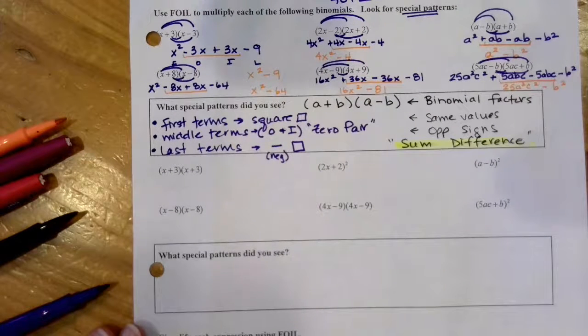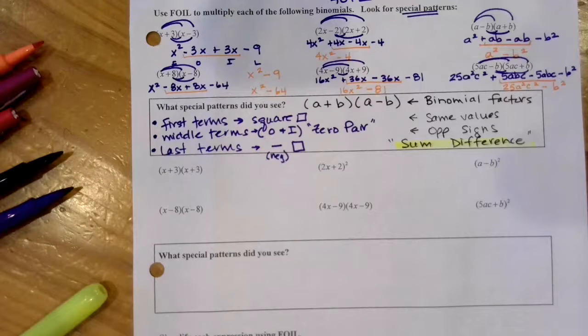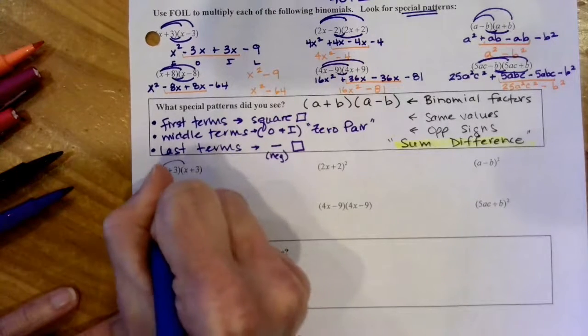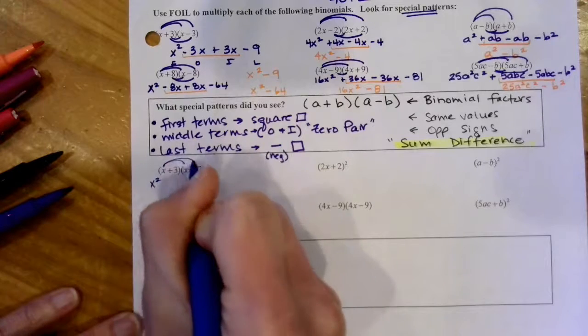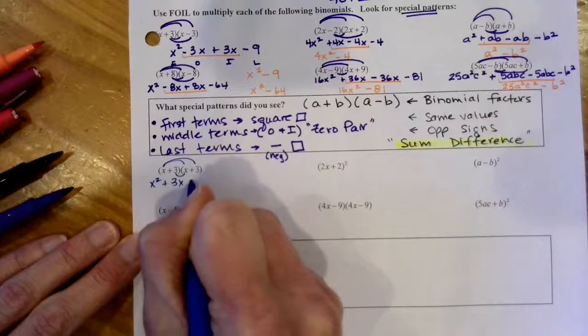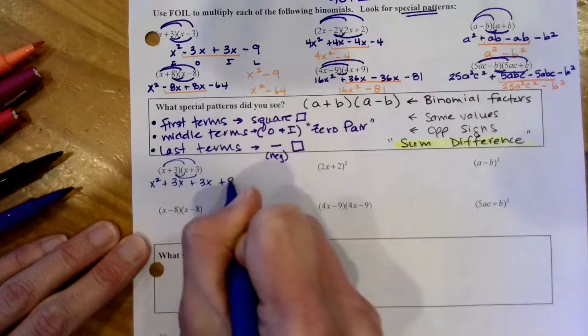All right, so here's our next set of values. Let's take a look and see what I see here. When I take my x and my x, I get x squared. My x times my 3, 3x. My 3 times my x, 3x. My 3 times my 3, positive 9.